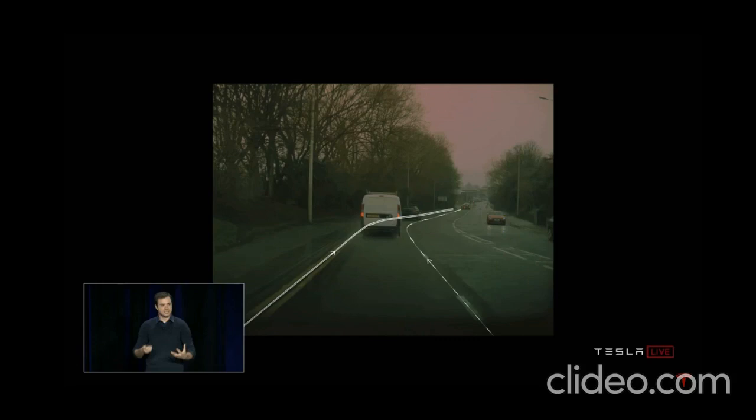Which brings us to Tesla. If you don't know, Tesla is one of the leaders in self-driving technology, and they use cameras that are scattered around the car to give their convolutional neural network the data that it needs to make predictions on the road.